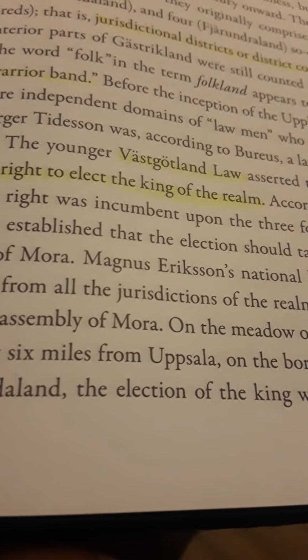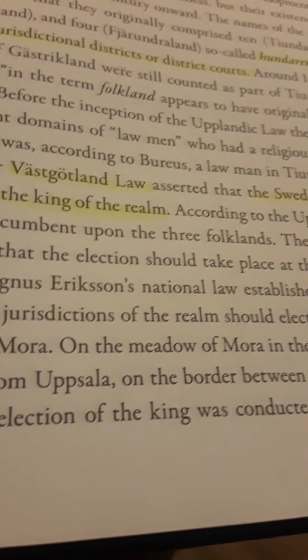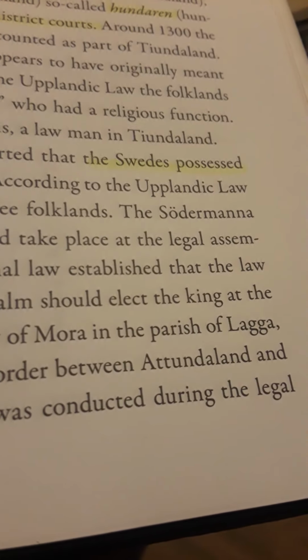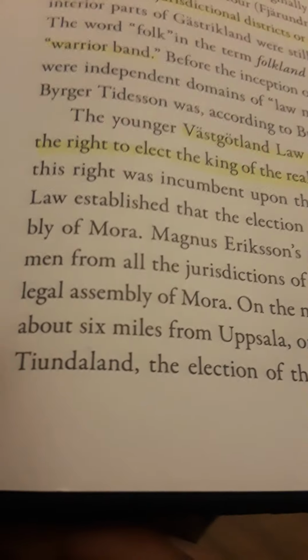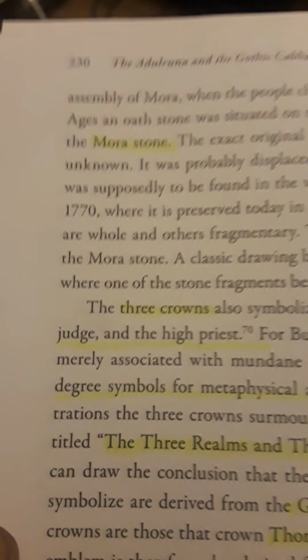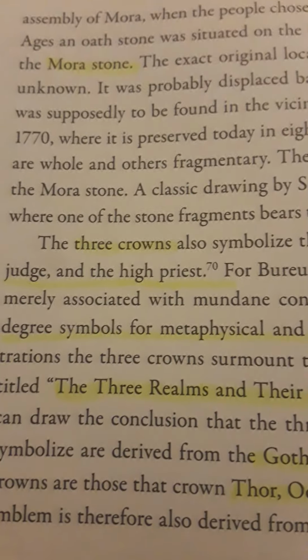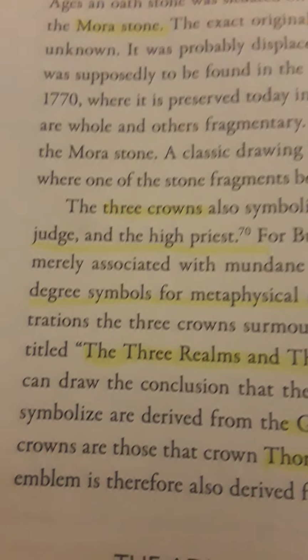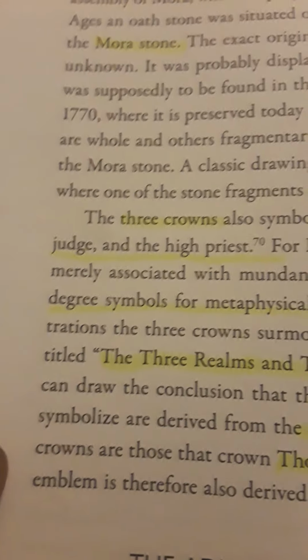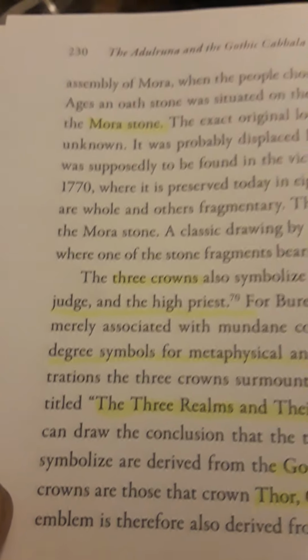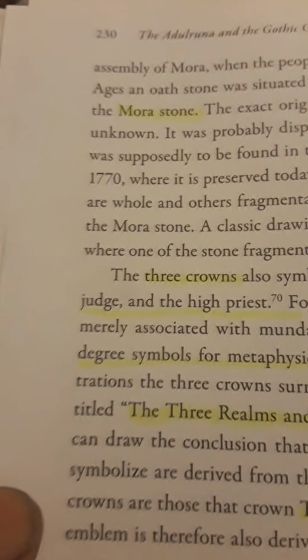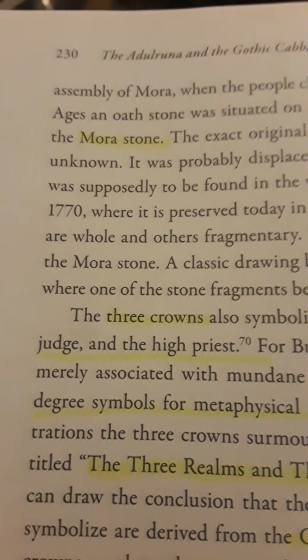Stay with me. On the meadow of Mora in the parish of Låga, about 6 miles from Uppsala, on the border between Attundaland and Tiundaland, the election of the king was conducted during the legal assembly. It's crazy, and we're dealing with the Swiss and German, and that's actually Hitler's birthday, April 20th. But you celebrate it. It's just something to block energy.